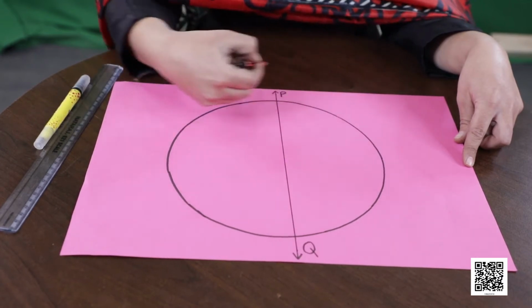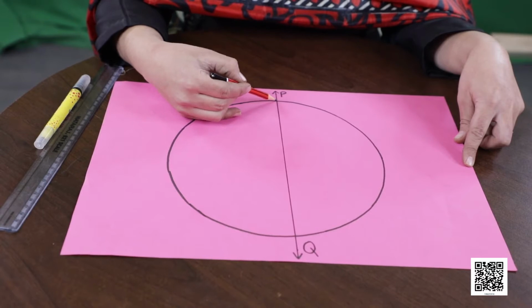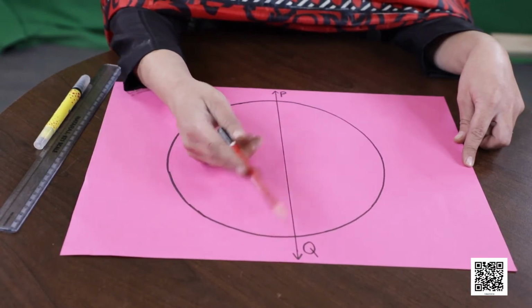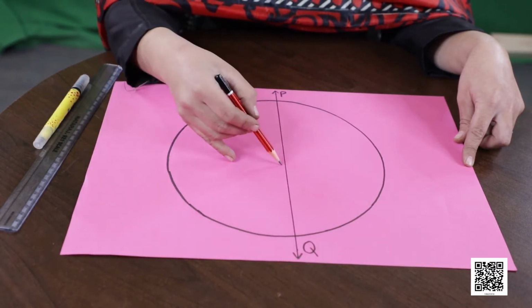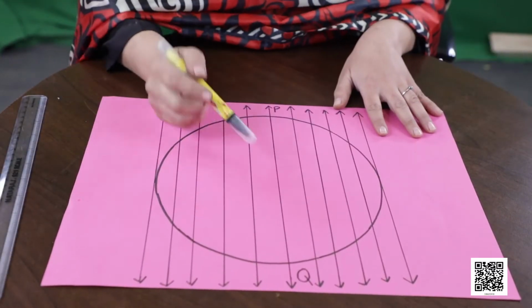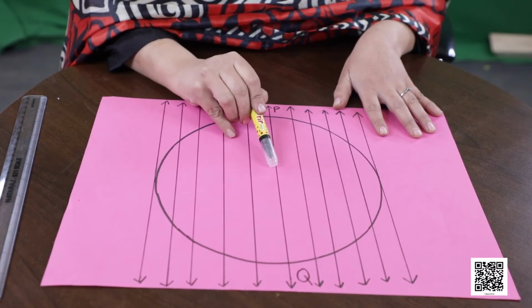So children, let us do another activity. Here I have drawn a circle and I have drawn a secant which is cutting the circle at 2 points P and Q. So we can say that PQ is the corresponding chord to the secant. Now we'll draw many more secants which are parallel to this secant. So children, now I have drawn many more secants which are parallel to the given secant.